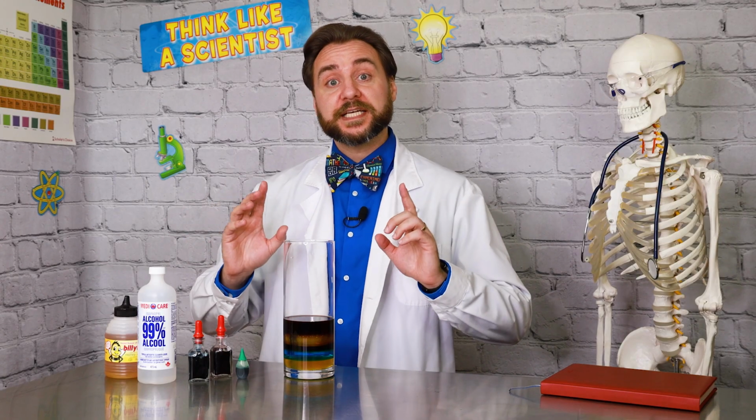Here is what I would share about our density column. We tested out the density of different liquids by stacking them in a container. We learned that each liquid has a different density, and they stack based on that density. My hypothesis was that honey would be the heaviest of the liquids, which was correct.